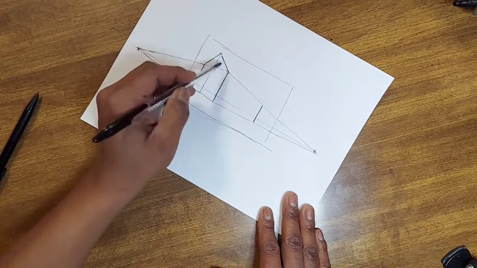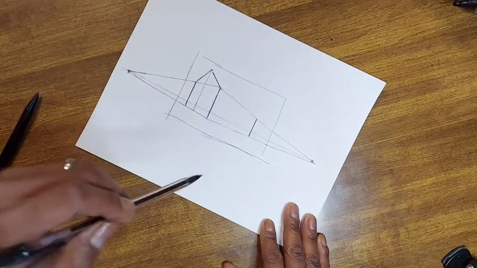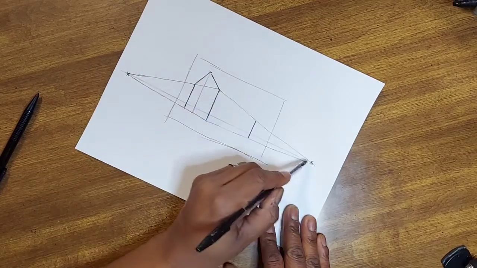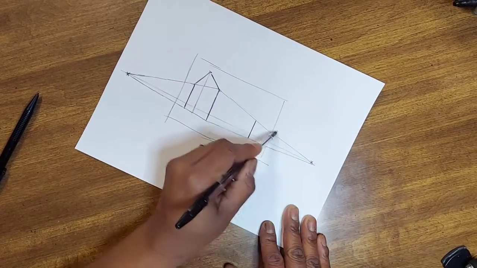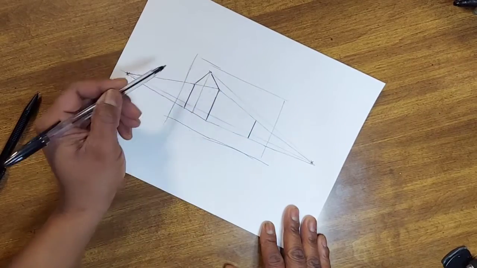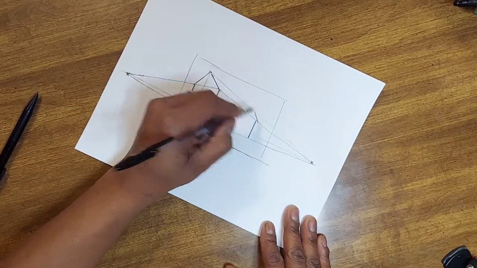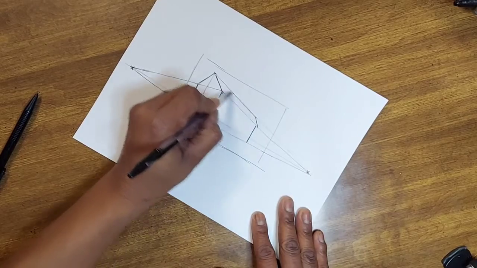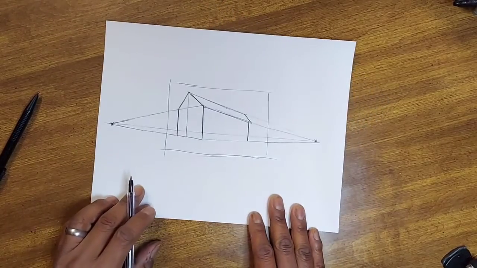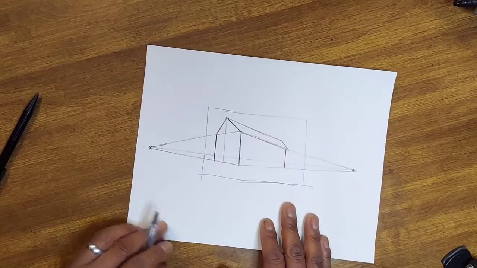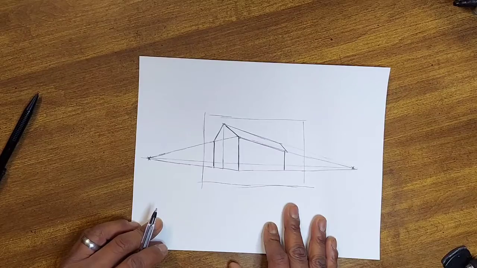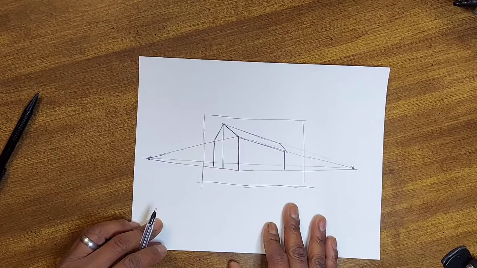Now, for the roof itself, I'm going to use another line from the vanishing point to connect it to the top of that gable. And I'm going to finish out the lines. Okay, so as you can see, we have a house done in two-point perspective.